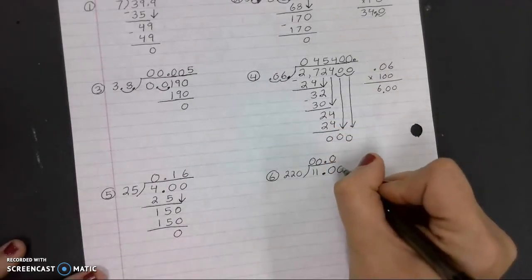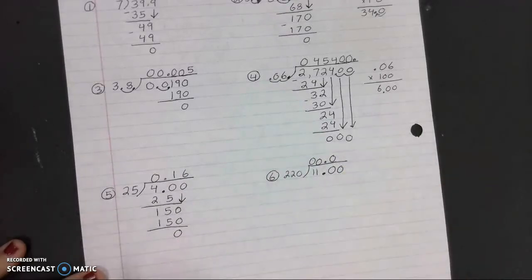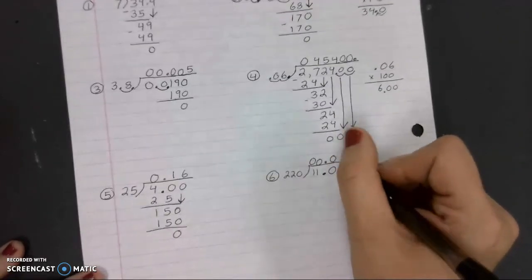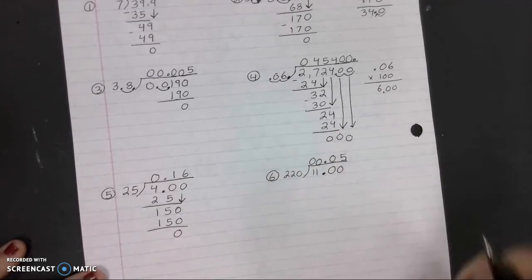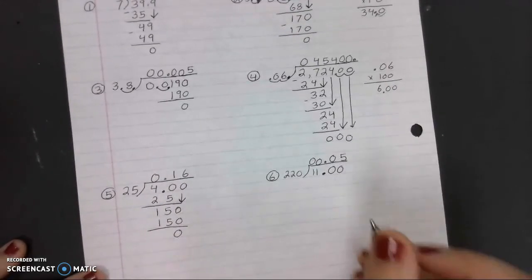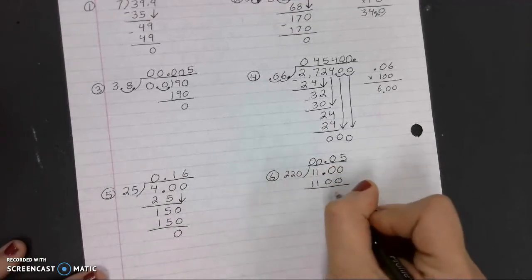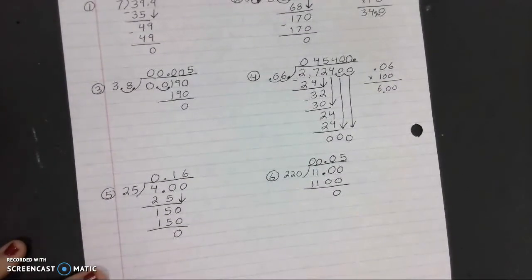And we're going to add another 0 to our problem. So we're ready to divide. 220 goes into 1,100 5 times. 220 times 5 is 1,100. When we subtract, we get 0, so our answer is 500.